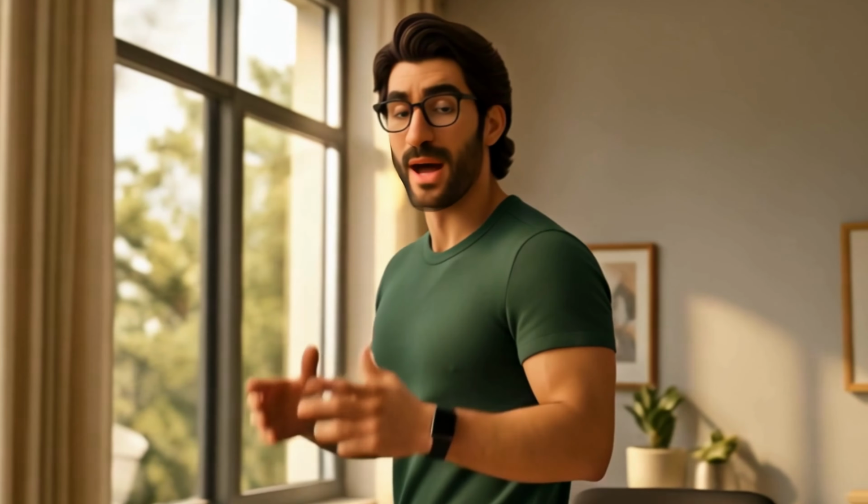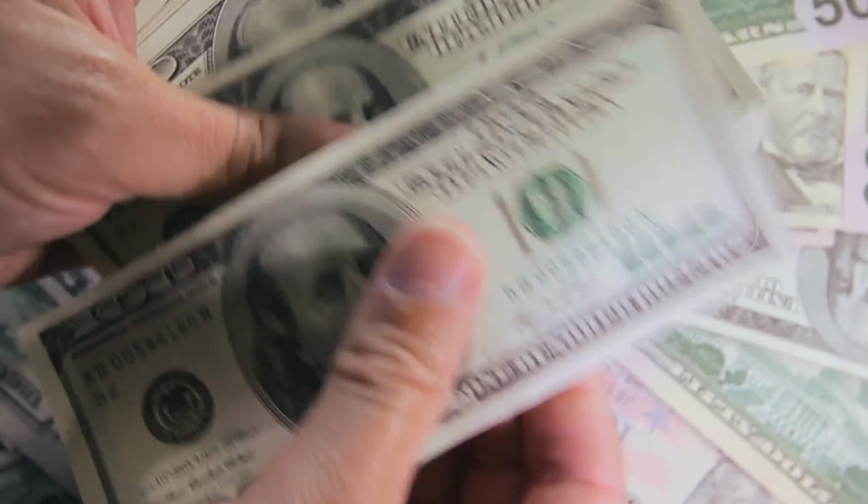AI-generated avatars are exploding across social media right now. Creators are building entire brands without ever stepping in front of a camera. And yes, many are making real income from it.